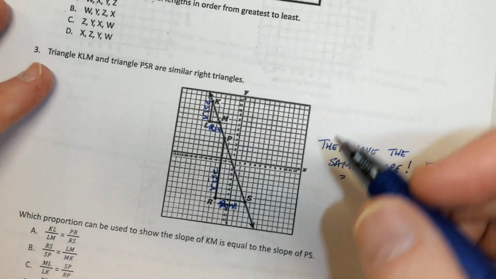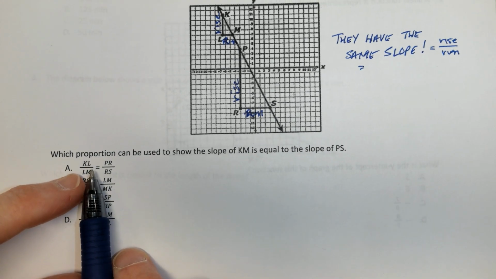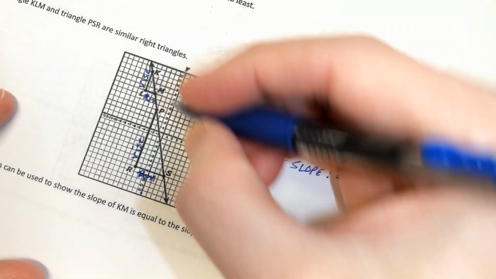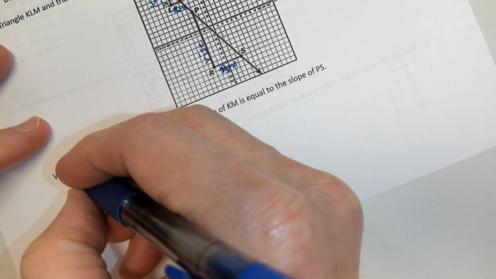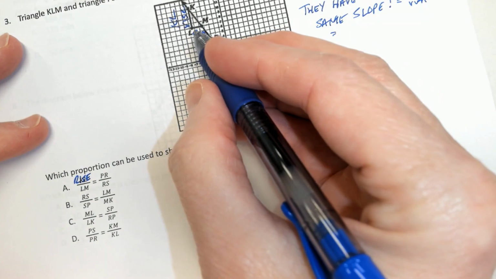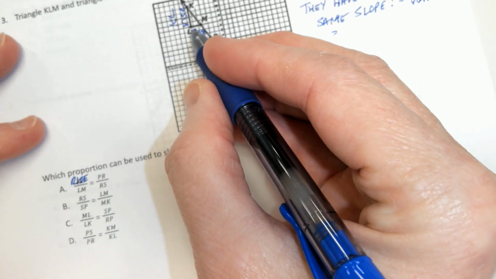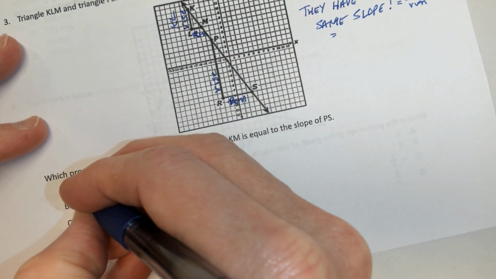So then, as you can see, it's the line segments that are listed here. K to L. That's here. That's a rise. Okay. So we can write rise here. And L to M right here. L to M. That's a run. In fact, that's a rise and a run of the same triangle.